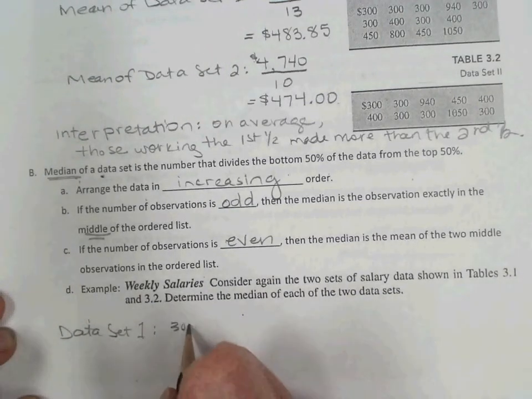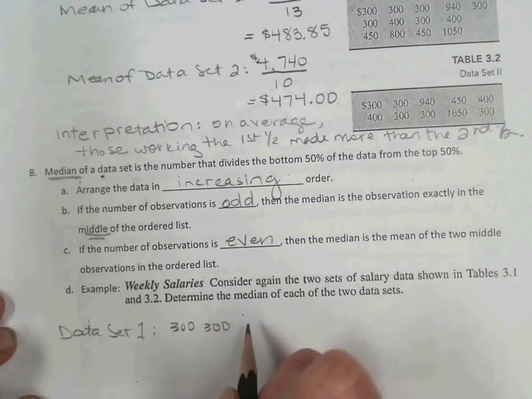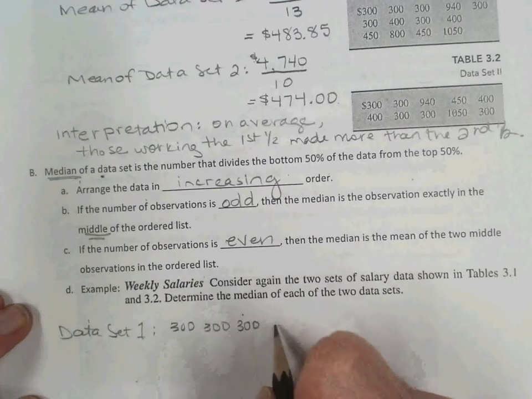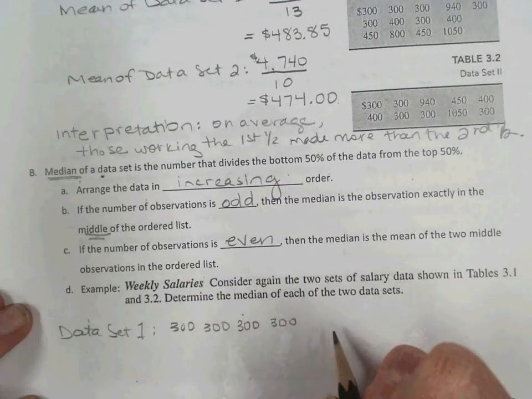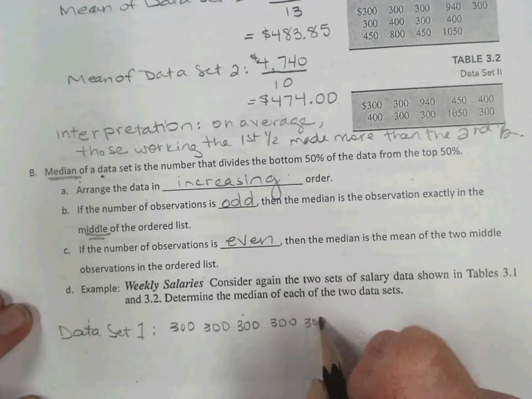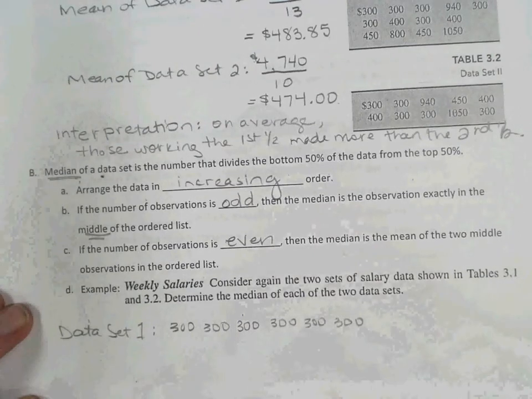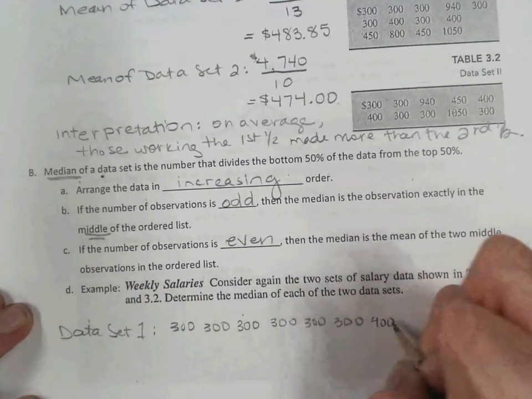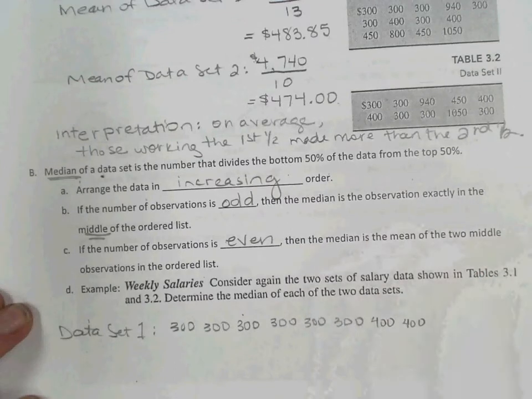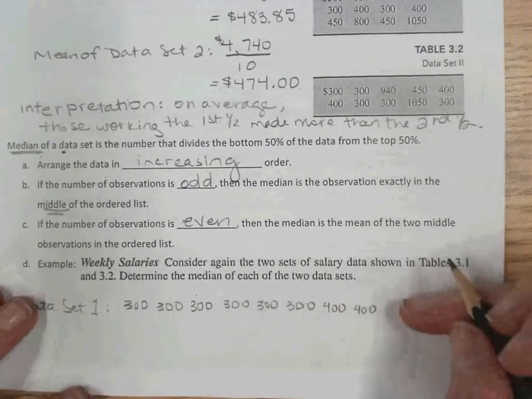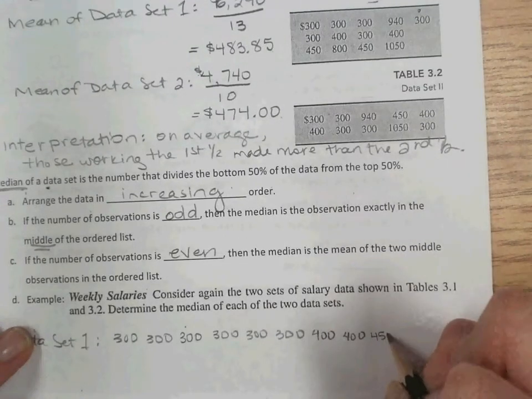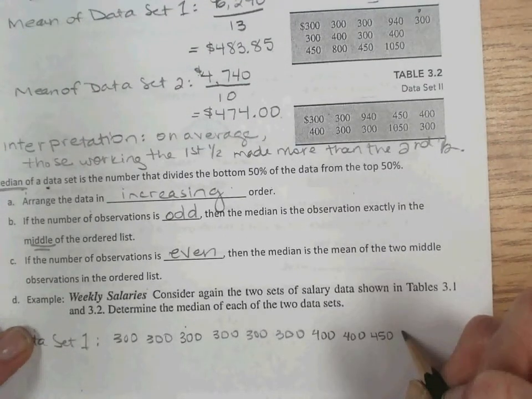We've got mostly 300s here: 1, 2, 3, 4, 5, 6, and then 400, two 400s. We've got 450, two 450s.